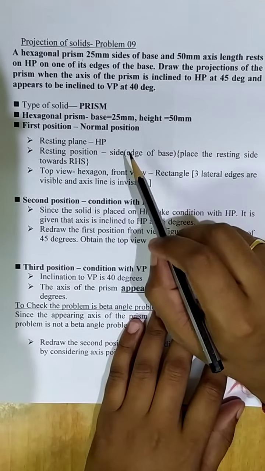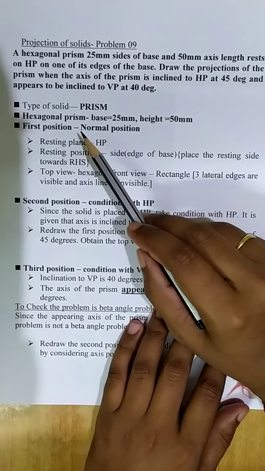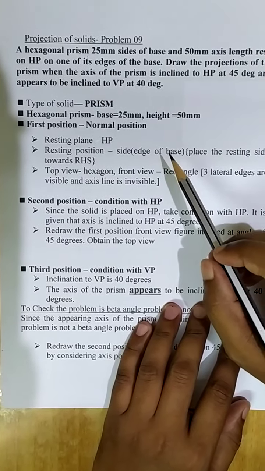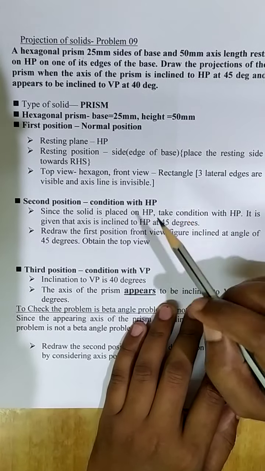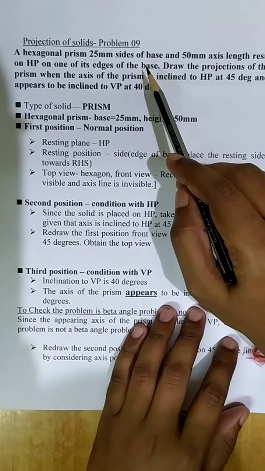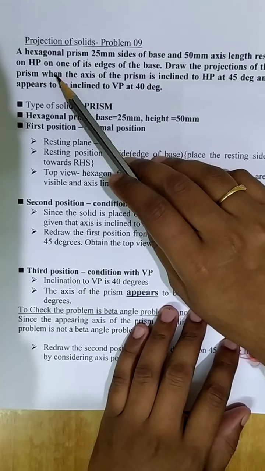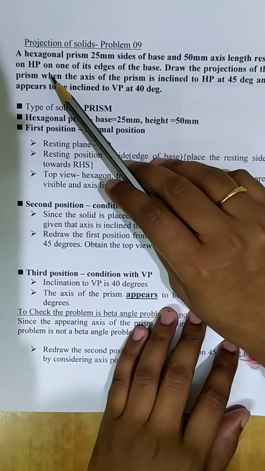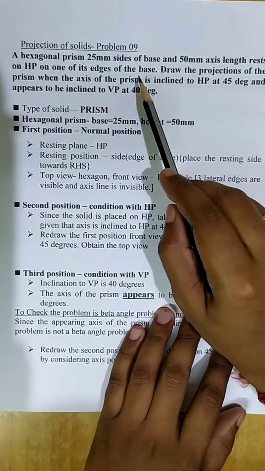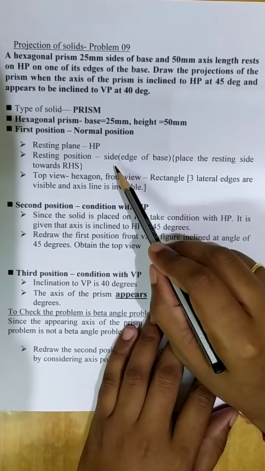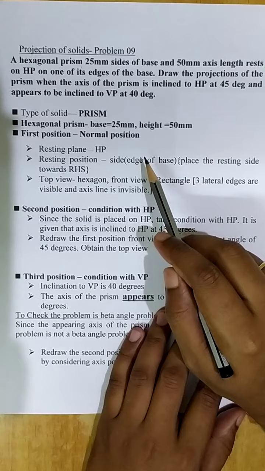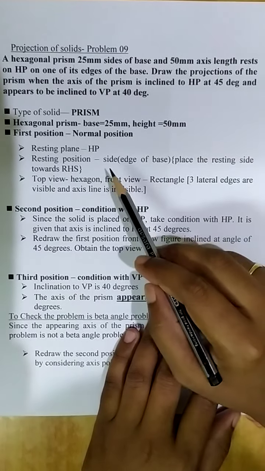So we will solve this problem in 3 positions. The first position is the normal position. We need to identify in which plane the solid is resting and how it is resting on that plane. If I go through the question, he is clearly telling that it is resting on HP. The resting plane is the horizontal plane. And it is resting on one of the edges of the base. Edge means side. So the resting side that we consider should always come towards my right hand side.